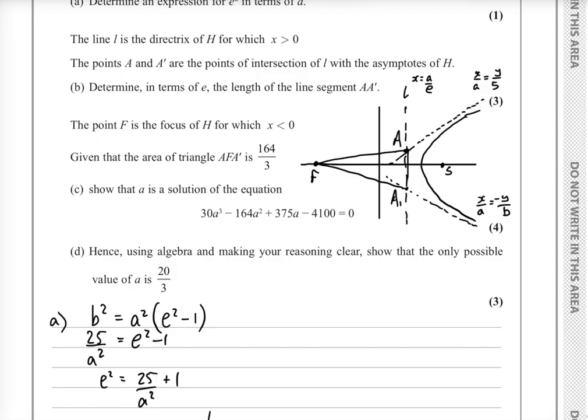So we already have the distance A to A', so the area is equal to a half of that distance, which we know is 10 over e, times the magnitude of the x-coordinate of F, which we know is minus ae from our focus point, plus the x-coordinate of the directrix to get this full distance here. So I'm adding on this distance here, which is ae, plus this little distance here, which is a over e.